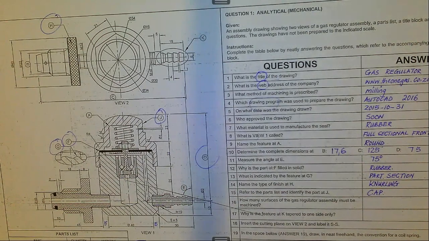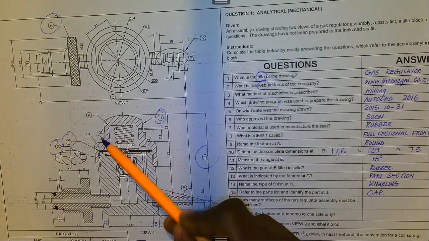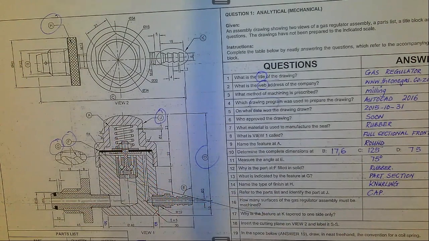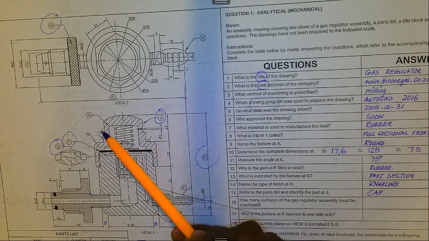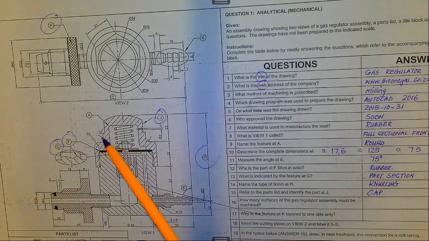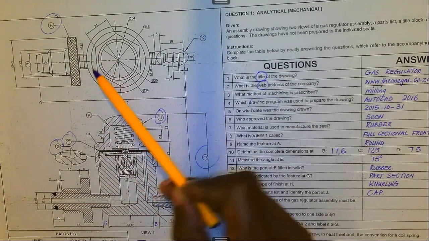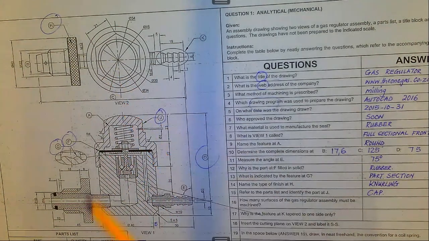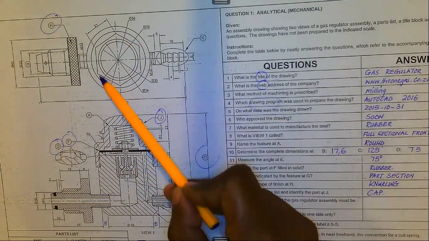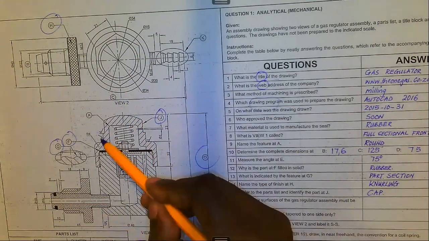Now, looking at a welding symbol, this is a typical one. The question would be, how many surfaces of the gas regulator assembly must be machined? So we've got 1, 2, 3. If you check, with regards to this, we have 1, 2, and 3. This surface here is the same as that. But that cap has how many sides? It has 1, 2, 3, 4, 5, and 6. So 1, 2, 3, so there is a machining symbol.